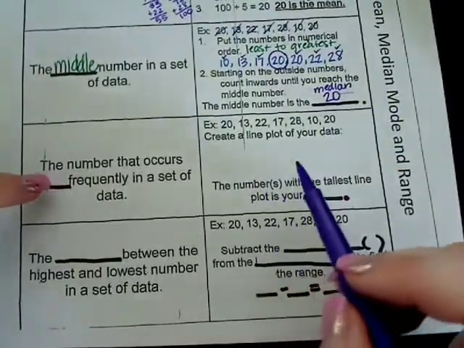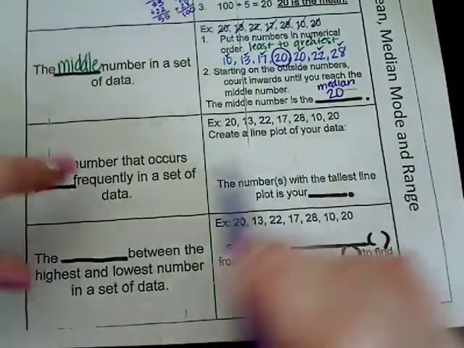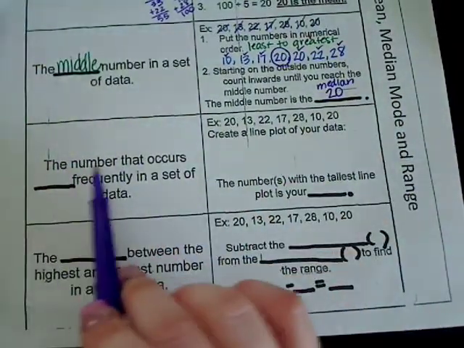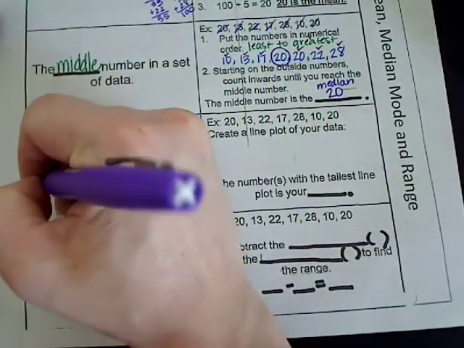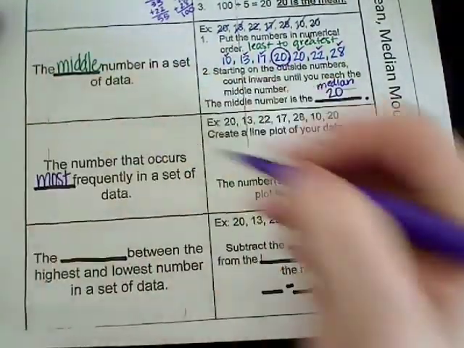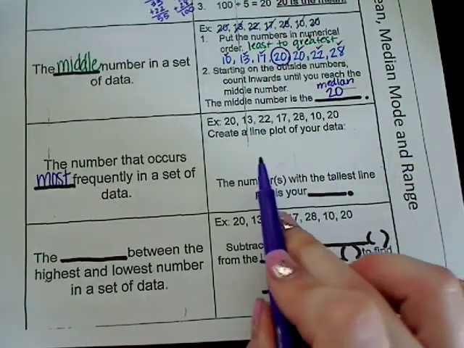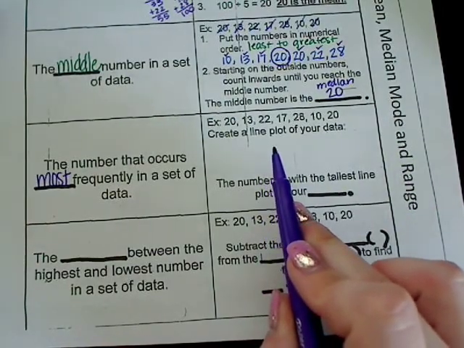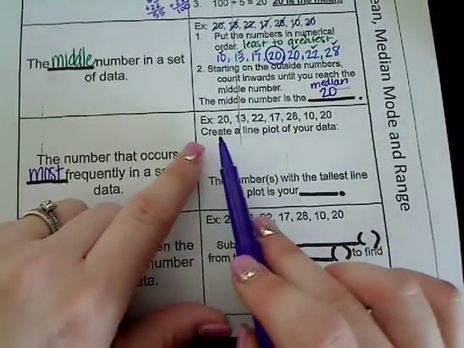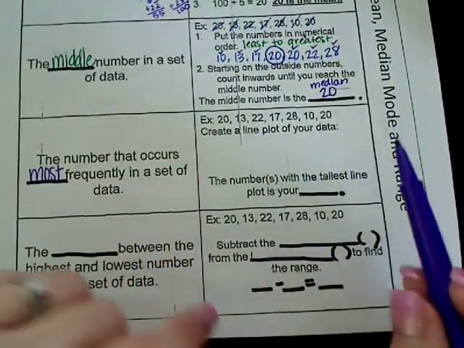The next one we're going to talk about is the mode. Okay, this is the mode. The mode is the number that occurs the most frequently in a set of data. Okay, so there's two ways to do this. This way right here just simply tells us to create a line plot of your data.